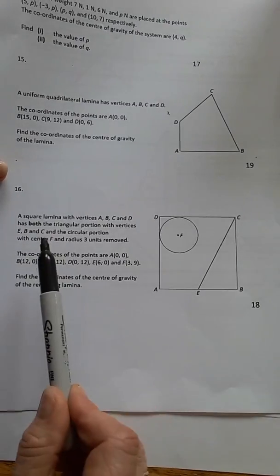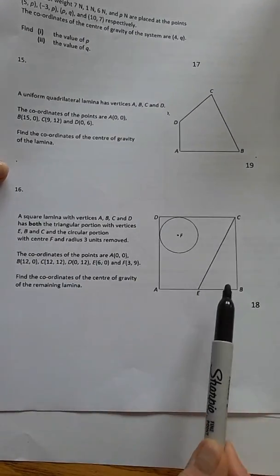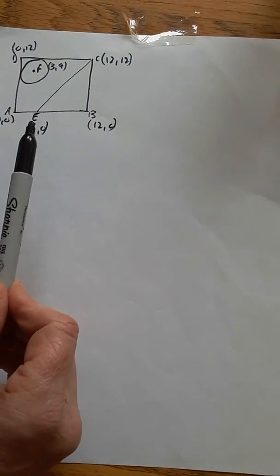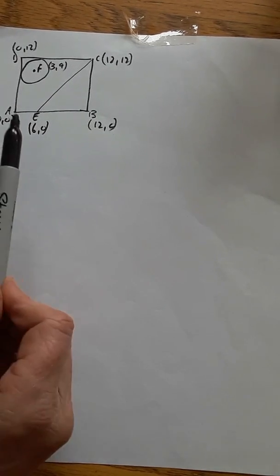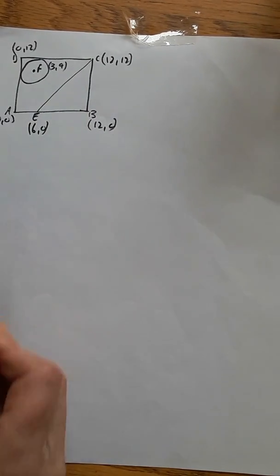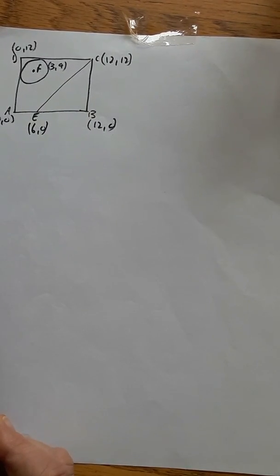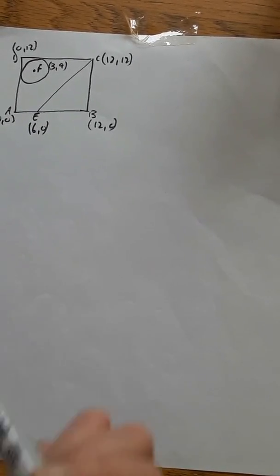I've just taken all the information from this question. It says you've got a square with vertices A, B, C, D, and it has a triangle and a circular portion removed. Then it gives us the coordinates of all the necessary parts. You're going to use the law of moments to help you solve this. It's basically the same as the point system.